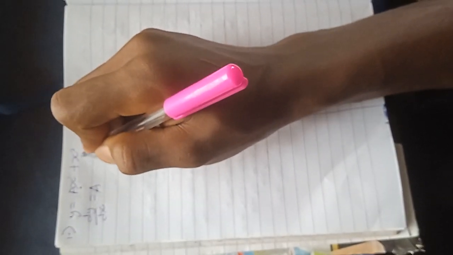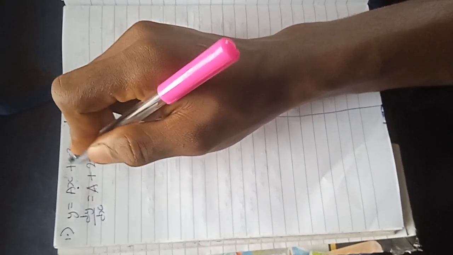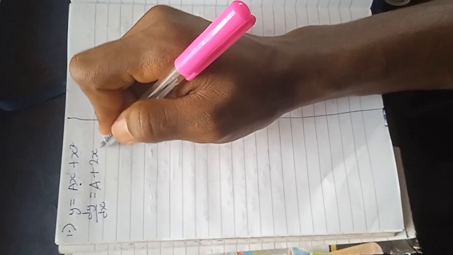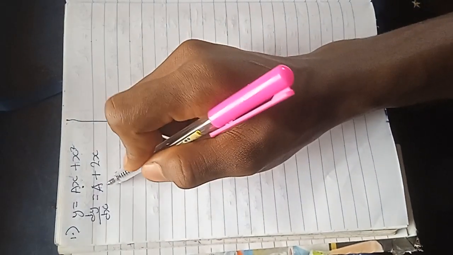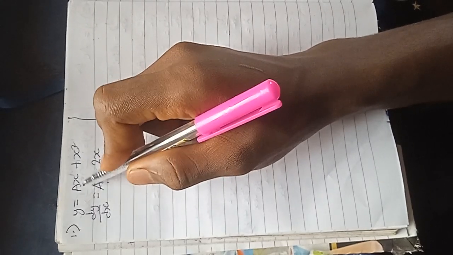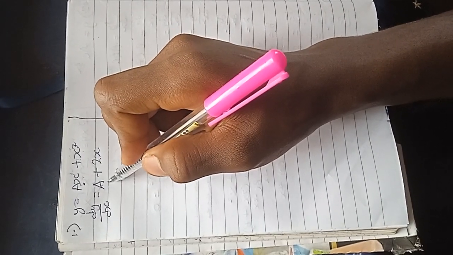If you differentiate x squared, you're going to have 2x, because 2 will come and multiply the power raised to power 2 minus 1. Therefore, we have 2x. And if you look at this equation, it only has one constant, so we differentiate once.